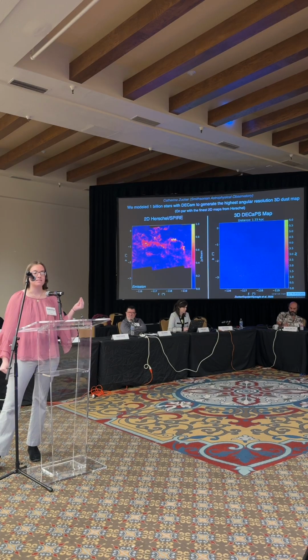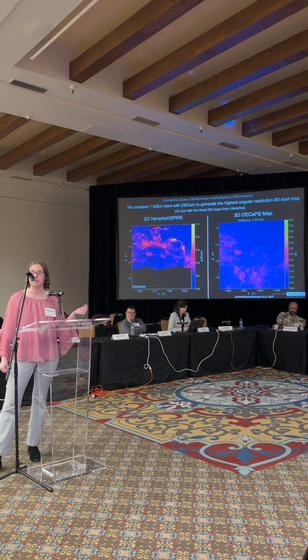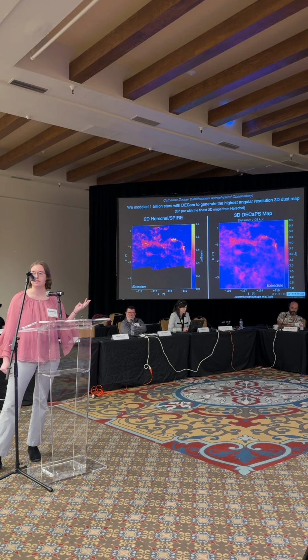But for me, these maps are the foundation from which I understand the physics of the galactic baryon cycle in the Milky Way. If you don't know where a cloud is, it's very difficult to understand how it formed and how it evolves over time. And so my group is actively using these maps to understand star formation, stellar feedback, galactic structure, and galactic dynamics.